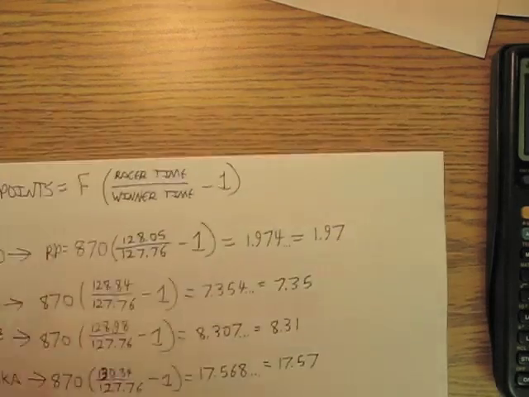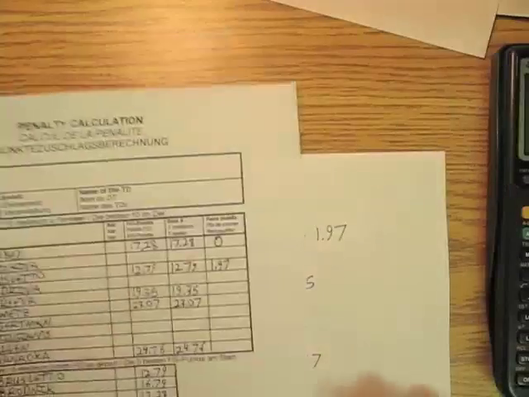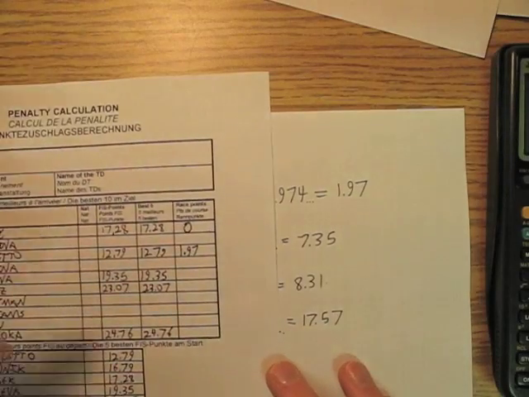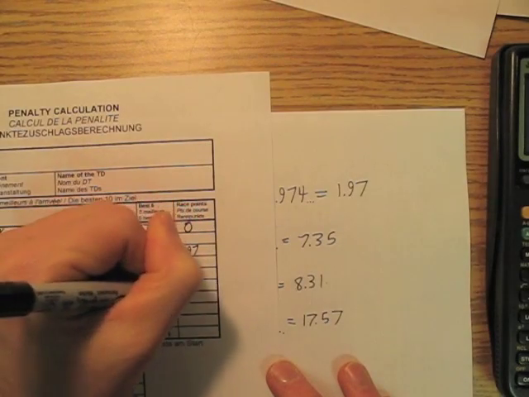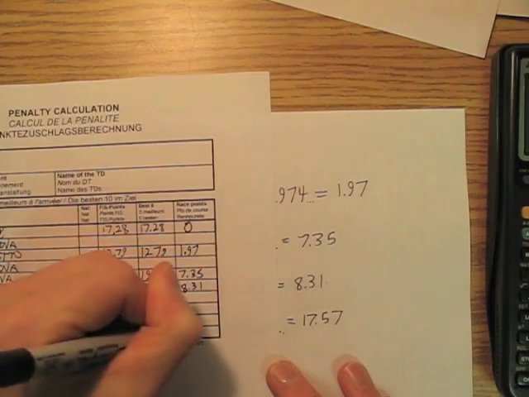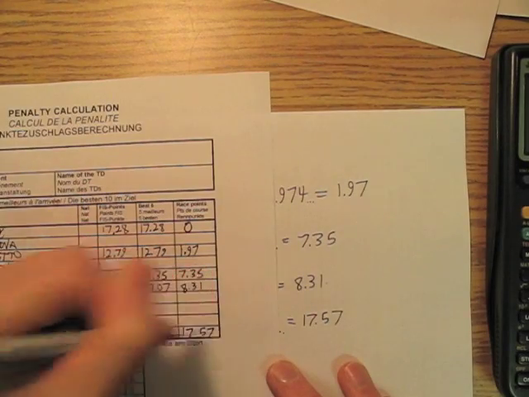And I'm going to take those and put them in here. 7.35, 8.31, 17.57.